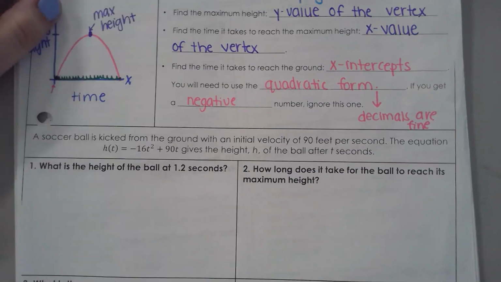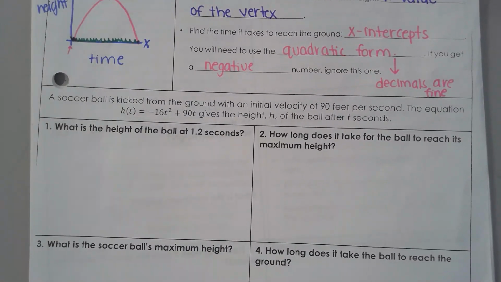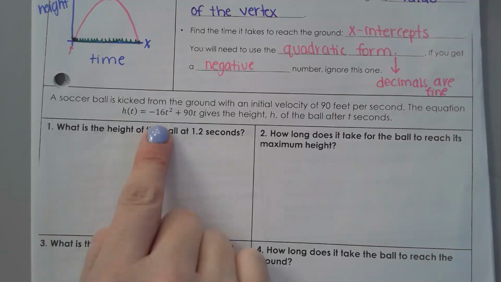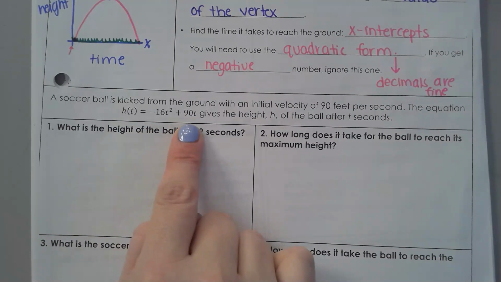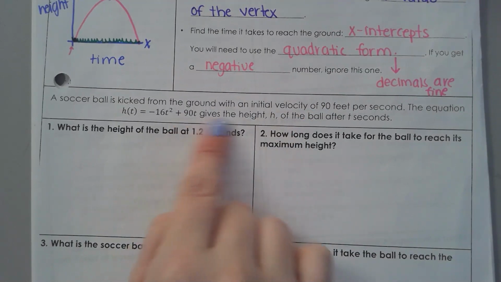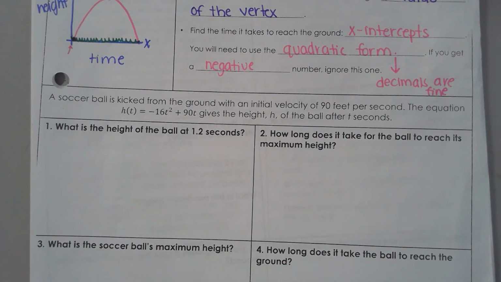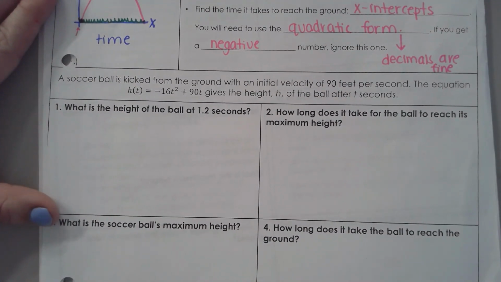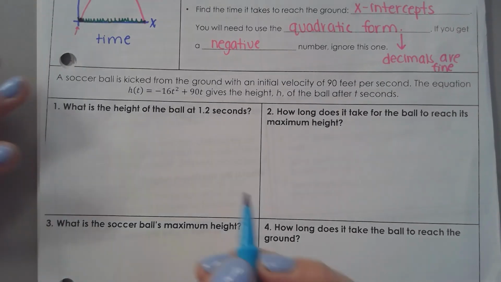A soccer ball is kicked from the ground with an initial velocity of 90 feet per second. It's giving us the equation. H of t equals negative 16t squared plus 90t, that's my velocity, and then I don't have a number added because it started at the ground. Number 1 says, what is the height of the ball at 1.2 seconds? How am I going to figure this one out? Plug in 1.2 for t.